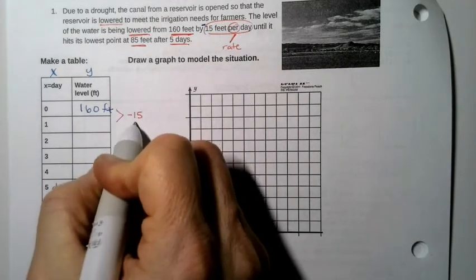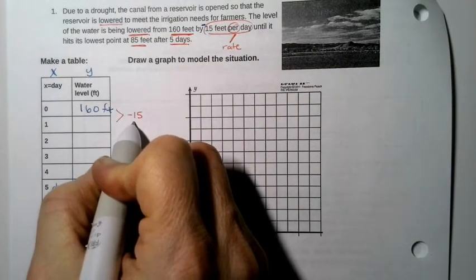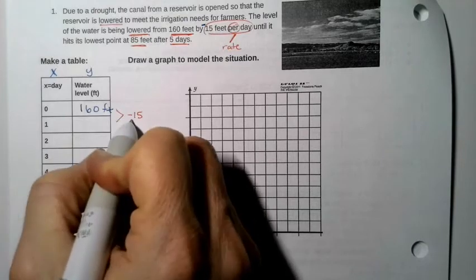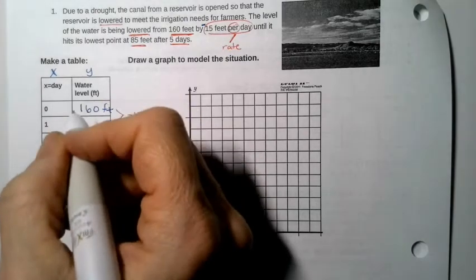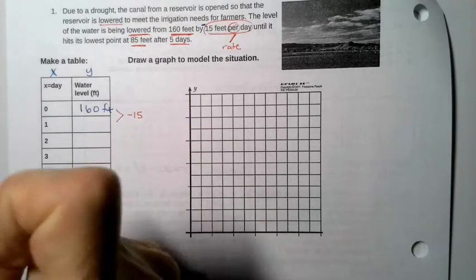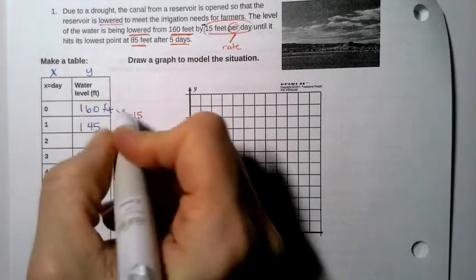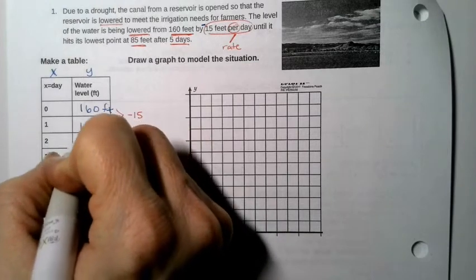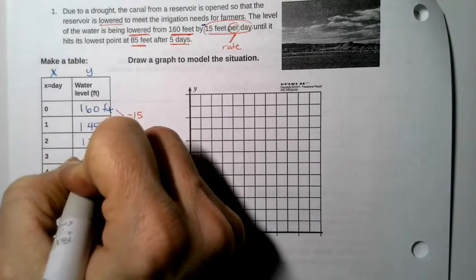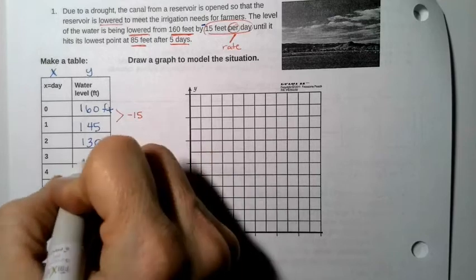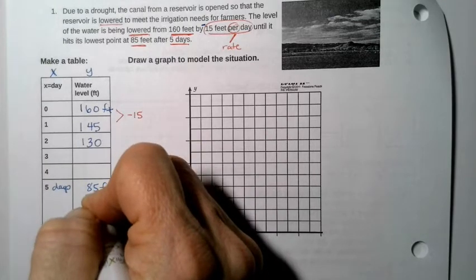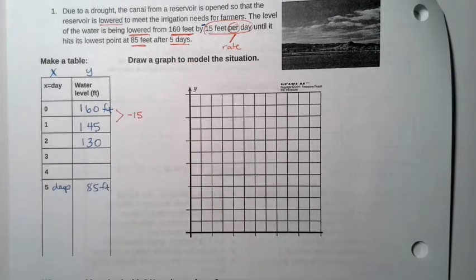Since we know the water is being lowered by 15 feet, we can take 160 and subtract 15 from that. That's going to give us 145 feet, and we can subtract 15 again. That's going to give us 130, and keep subtracting 15 until hopefully we get 85 right there.